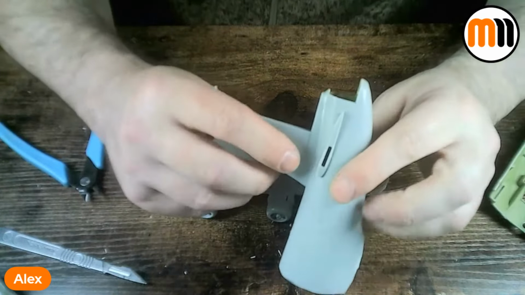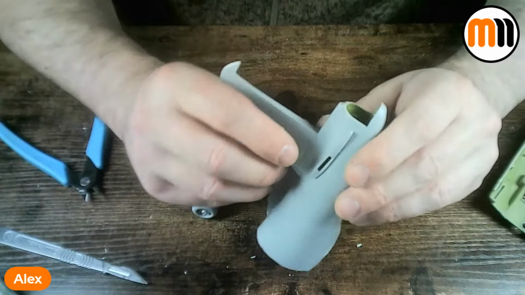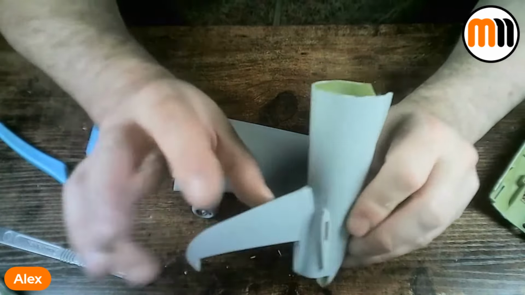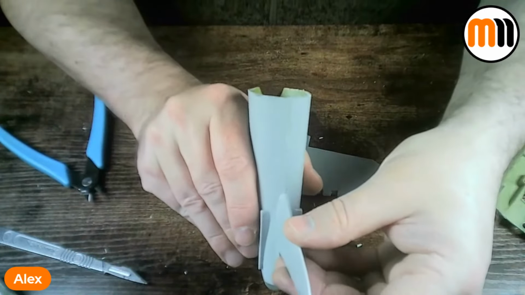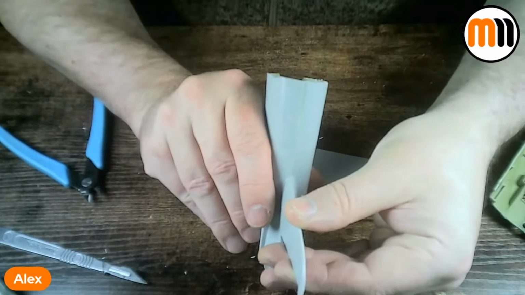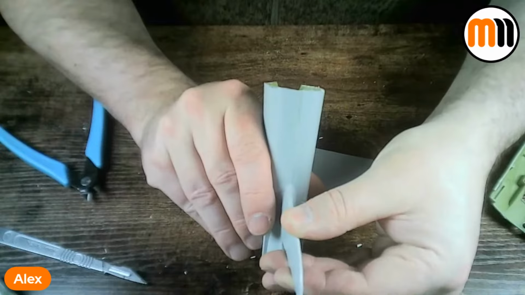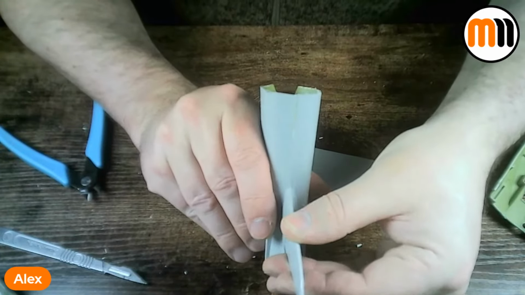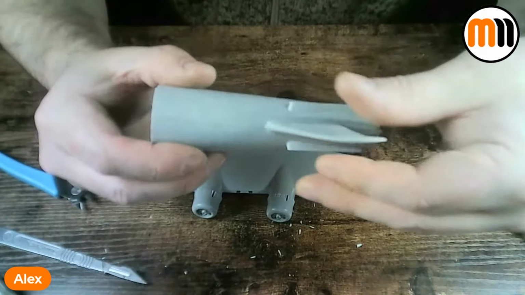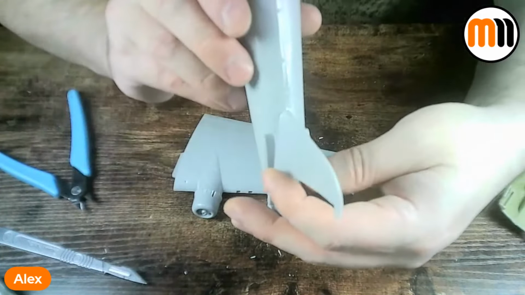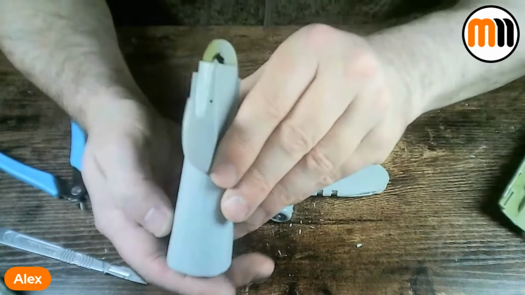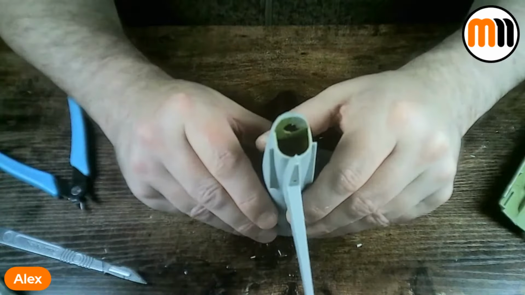That's because I do want it to get right down across that join, give me a bit of extra working time, so I can ensure, one, that I'm getting a strong bond, and two, that I can actually get this lined straight. Or as straight as I can. Which I think, that doesn't look too bad.